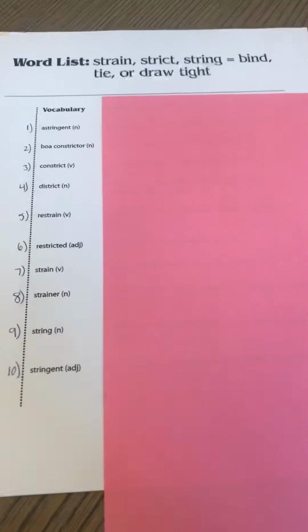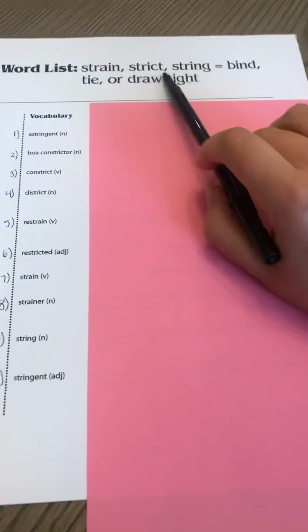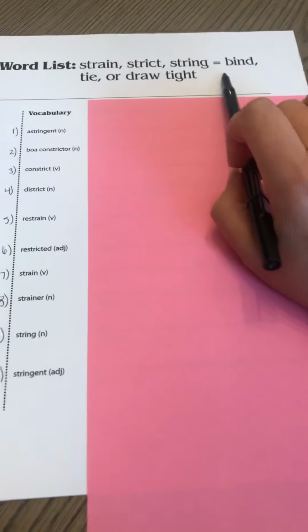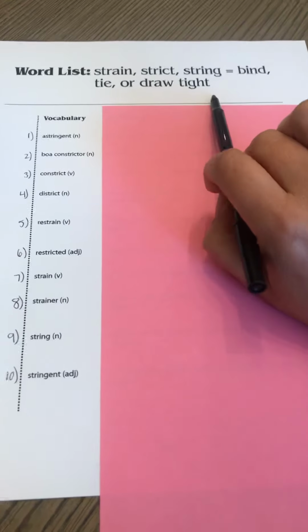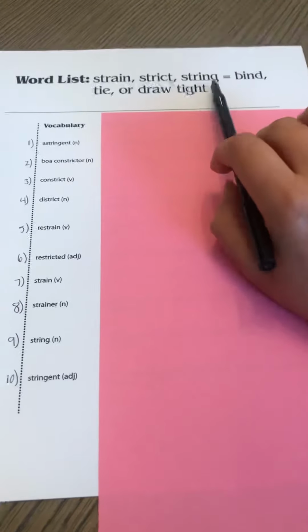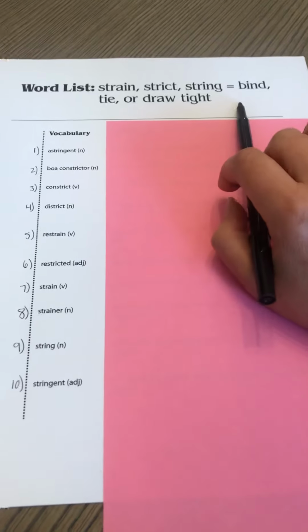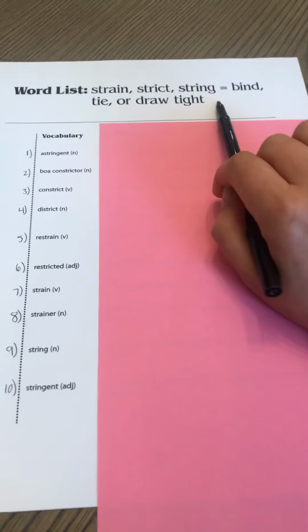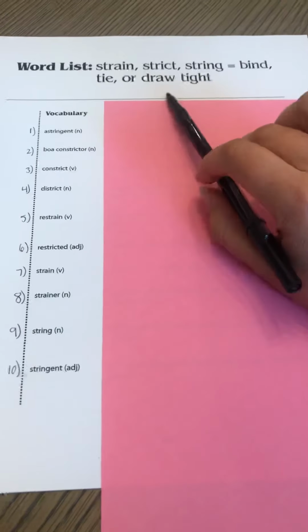Today I'm going to introduce you to the word part strain, strict, string, which means bind, tie, or draw tight. Okay, so if we were to come up with a symbol to represent this, maybe a string tied, maybe a shoelace tying a shoe would probably be a good symbol to represent this word part.